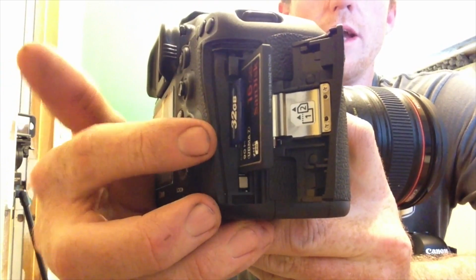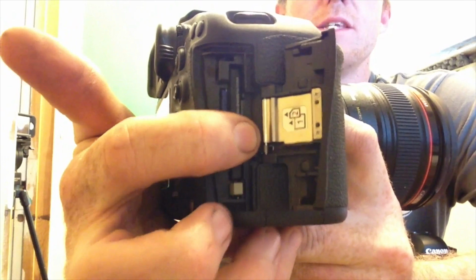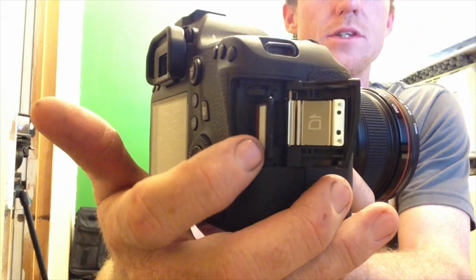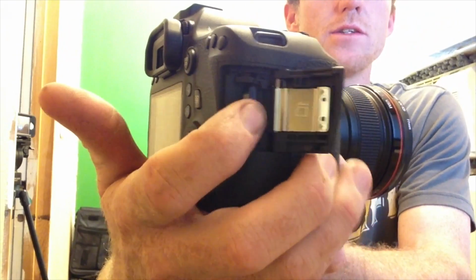The 5D Mark III has an SD and a CF card slot. The 6D has only an SD card slot. In my experience, the 5D Mark III and the 6D take pretty much the same picture when you're dealing with just straight up picture mode. But when you get into HDR, they're not the same. The 5D Mark III has more megapixels and a lot more pro features in the camera. The 6D, however, has built-in Wi-Fi transmission and GPS.